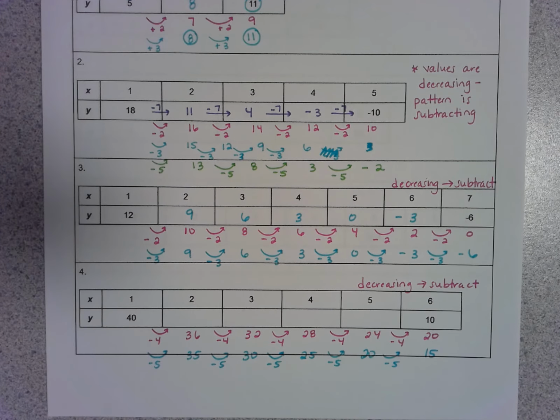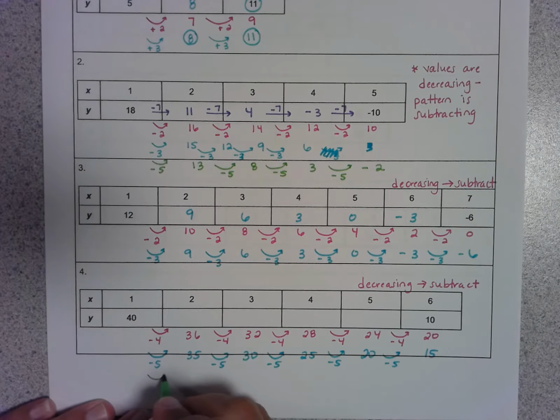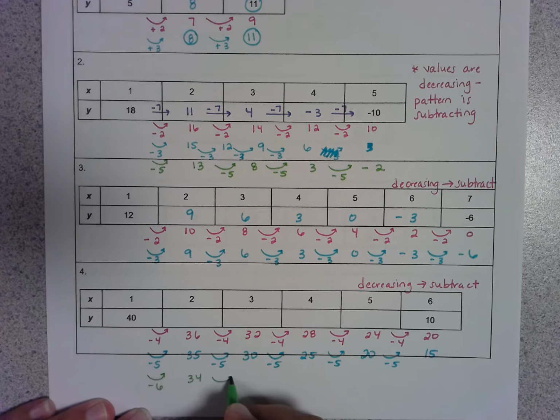Maybe let's try 6. If you subtract 6, you get 34. Subtract 6 again, you get 28.